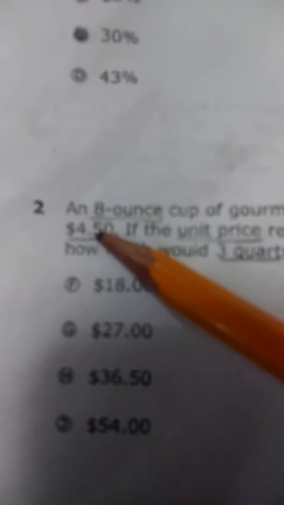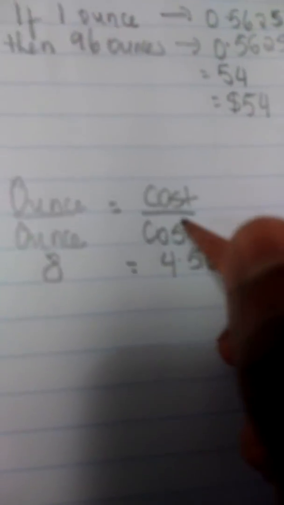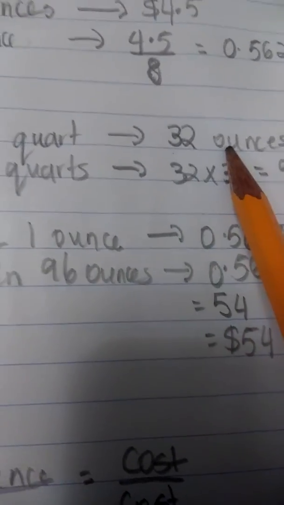So the 8-ounce cup costs $4.50. So we're going to the original 8 ounce, and the cost is $4.50. Now we found out that 1 quart is 32 ounces.